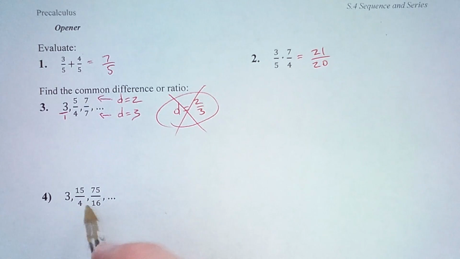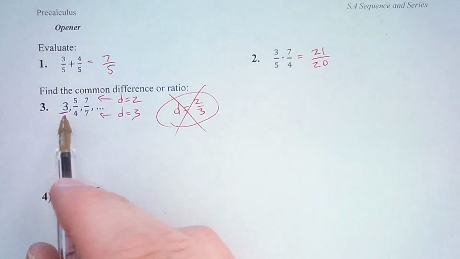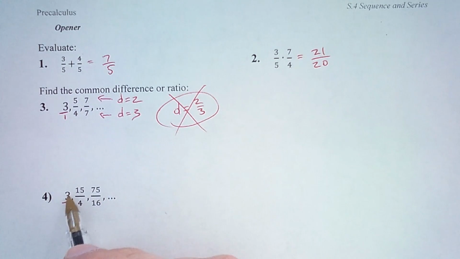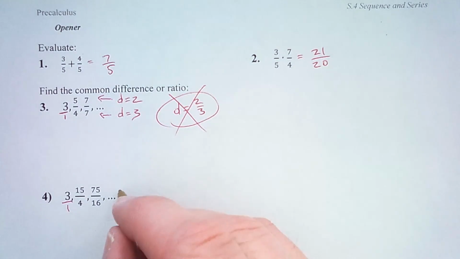Okay, so now in number 4, let's skip dividing term 2 by term 1 and term 3 by term 2, and subtracting term 2 by term 1 and term 3 by term 2. We're not going to do it that way. Let's just look at the numerators and denominators again like we did right here. In the numerator, 3, 15, 75, it looks like I'm multiplying by 5. 3 times 5 is 15, 15 times 5 is 75.